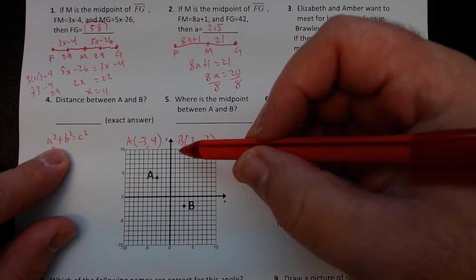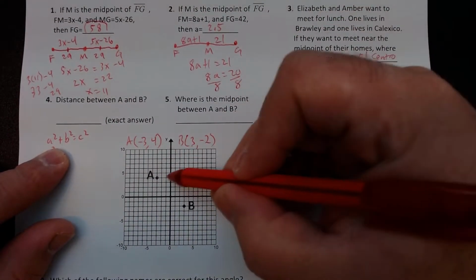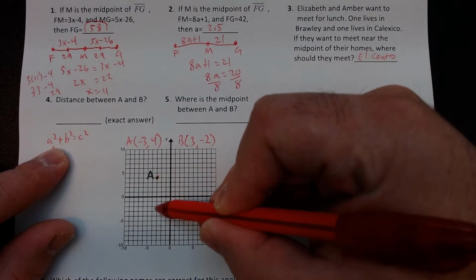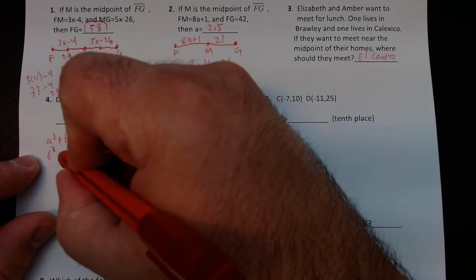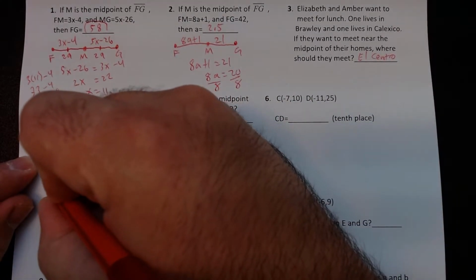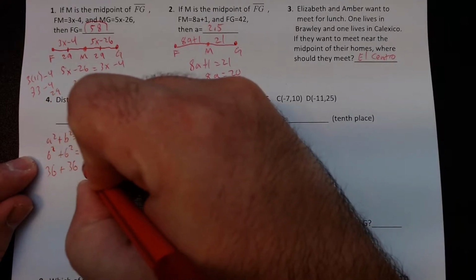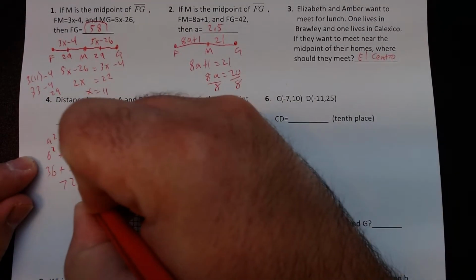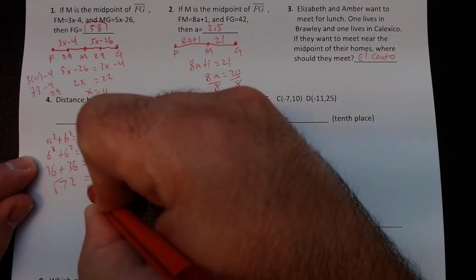And then b would be the difference between the y values. So from a +4 down to the -2, that's also 6 spaces. And then you work it out. 6 squared is 36. 36 again. Add those together. You have to square root it.